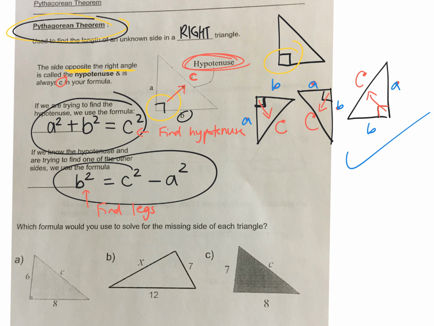So if we are solving, we're going to try question A for a missing side length. In the first question, we're given 6, 8, and they've actually labeled this for you. We know this has to be C because it's across from the right angle, right? So what do you want to call A, 6 or 8? Which one's A? Does it matter which one I call A and B? So let's do A, B. Okay, so it doesn't matter. I could have done B, A, B, does not matter.